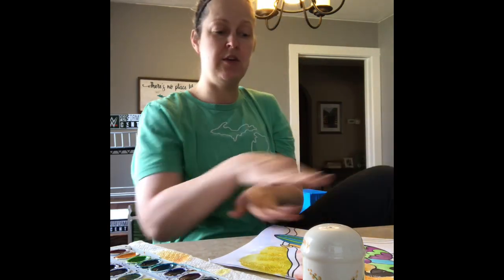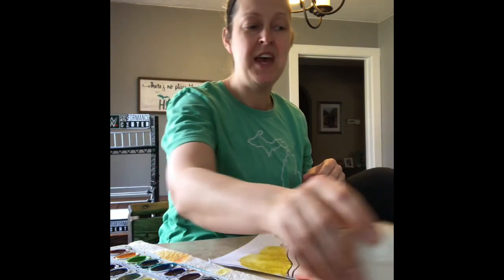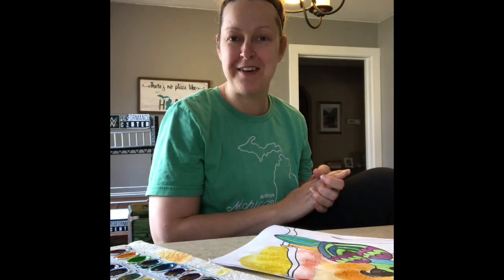Now I'm going to continue with the rest of my painting, and I'll show you what the finished product looks like when I'm done. Hey guys, I'm back. I have finished my artwork, and I let my painting dry, and I wiped the salt off once it was dry. My salt did not create as big of a texture as I would have liked.